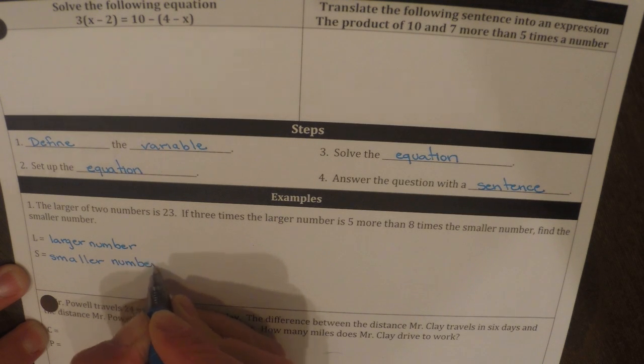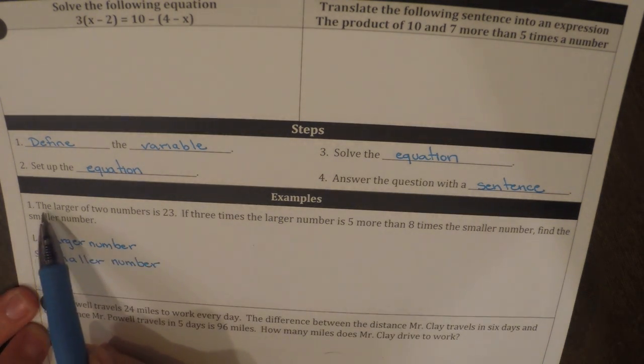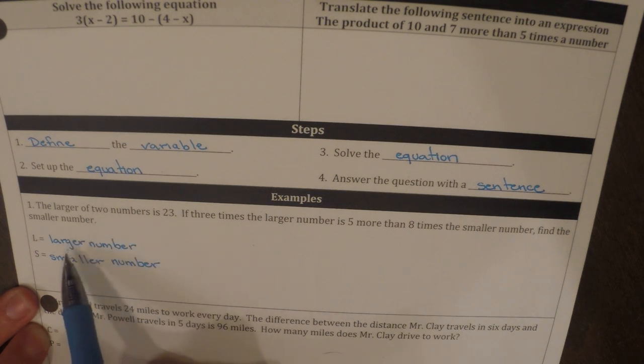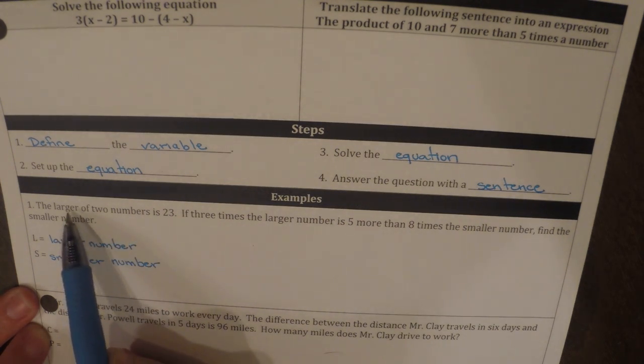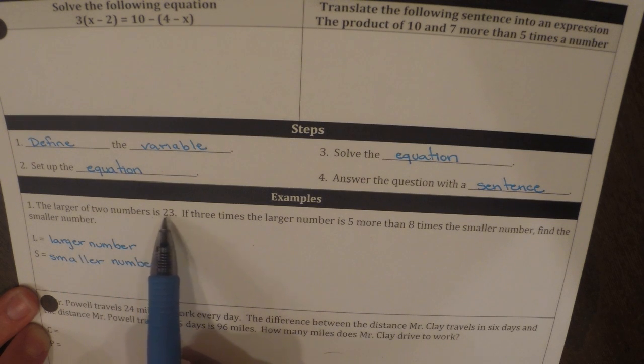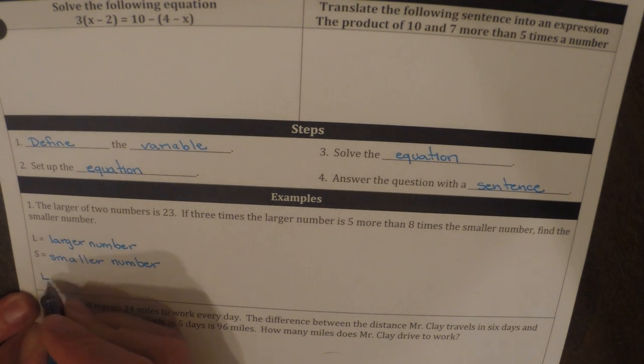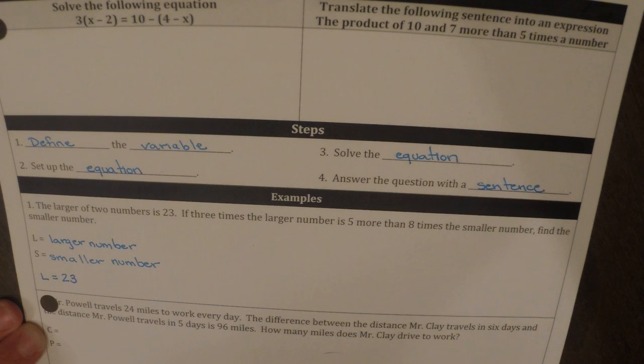So now we want to kind of start reading. Our first sentence says the larger of 2 numbers is 23. Well, I know the 2 numbers are my larger number and my smaller number, which means the larger number is 23. Well, is represents an equal sign. So the very first thing that I know is that L equals 23. So we're not sure what to do with that information, but we know that we've got it.